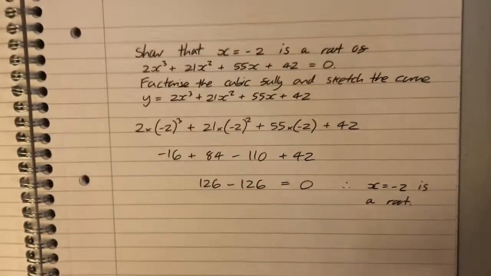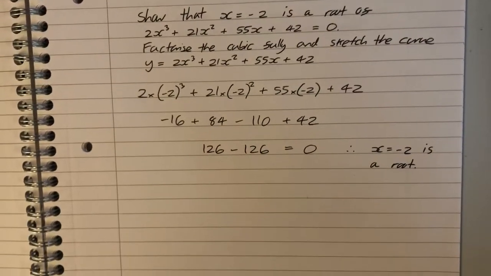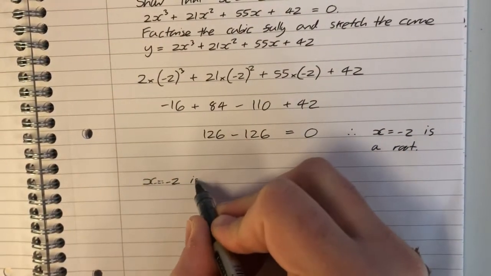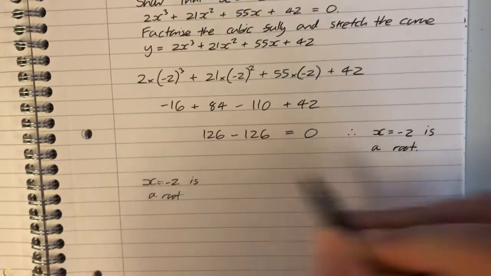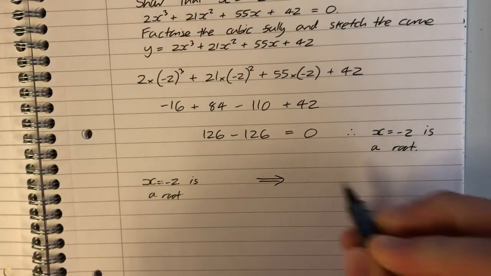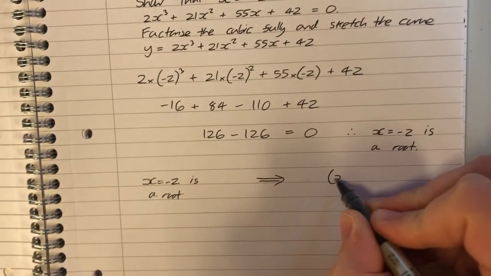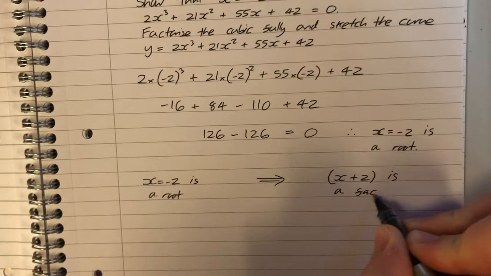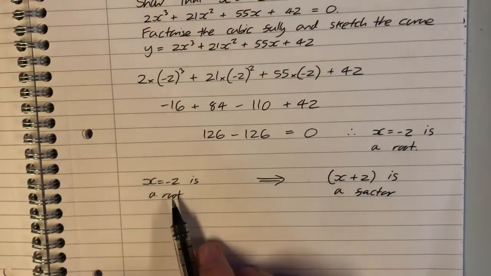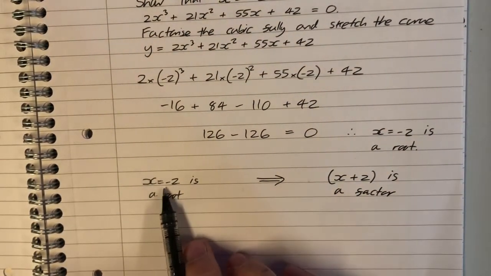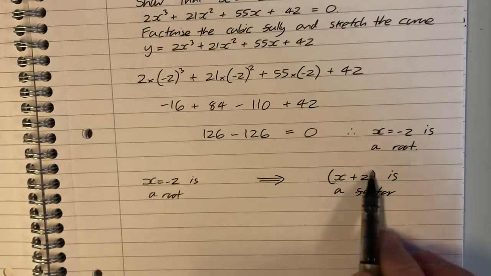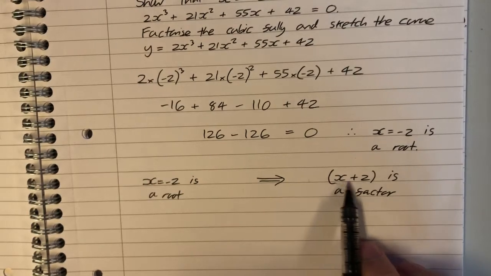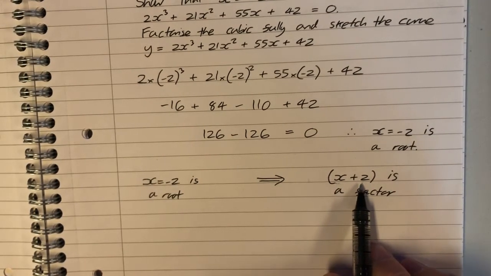Now to do the second part of the question, what we're going to do is we're going to apply the factor theorem. So x equals minus 2 is a root. By the factor theorem, this implies that x plus 2 is a factor. Okay, don't forget that we use the minus in there. It's the value that makes this bracket 0. Okay, so x equals minus 2, plug in minus 2 into here, you'll get 0 out.